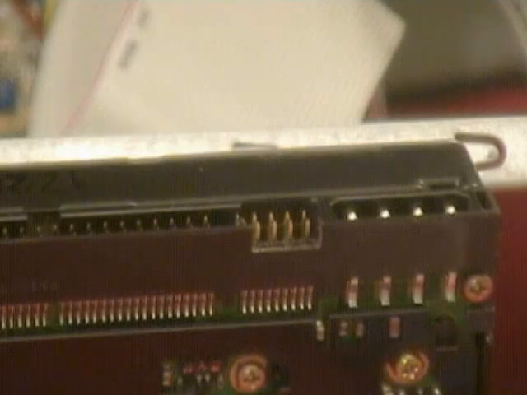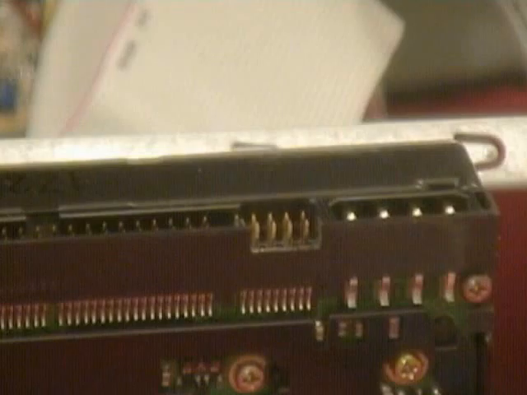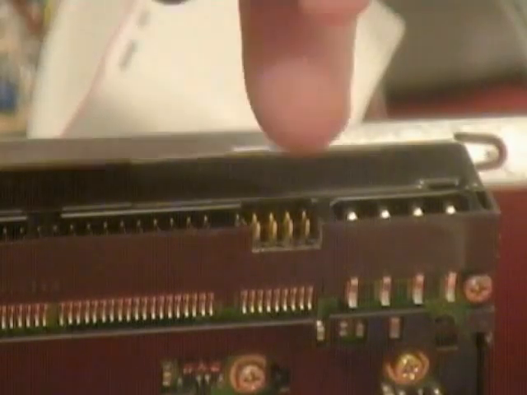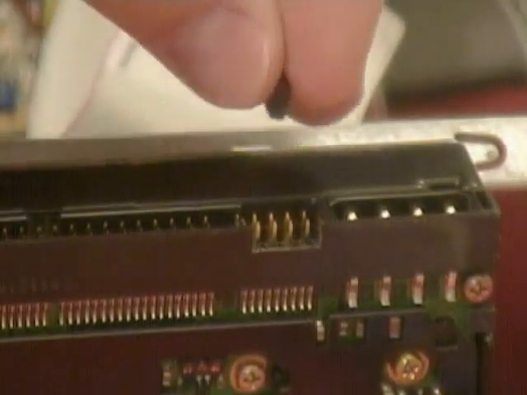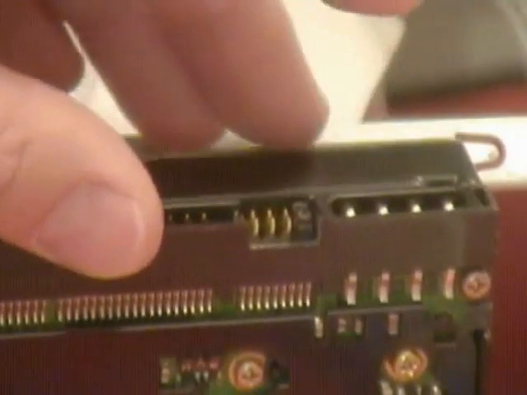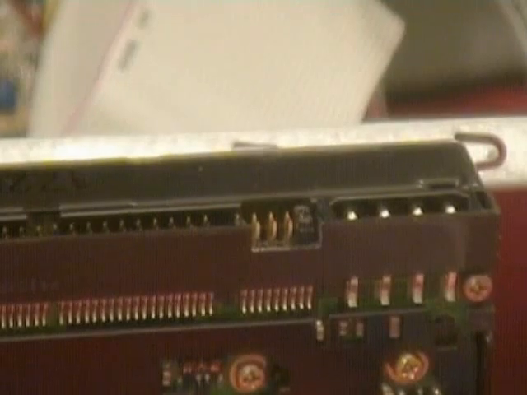The first thing I need to do is connect my IDE cable to my primary IDE connector on the motherboard. Now notice that this connector is keyed. Back in the old days of IDE, it was really easy to put the cable on backwards, but now there's a key to keep you from doing so. Also notice that there's a pin missing right here. Okay, there's a little gold pin. These 2, the key and that missing pin, keep you from installing your IDE cable backwards.